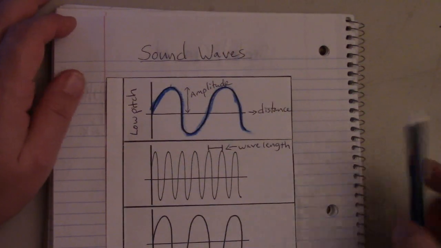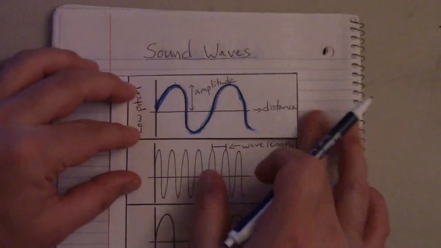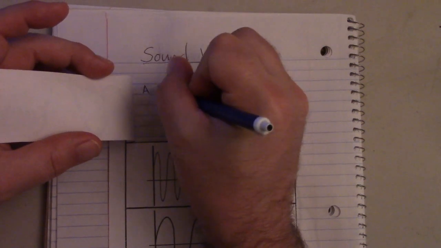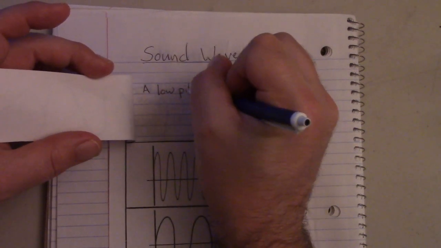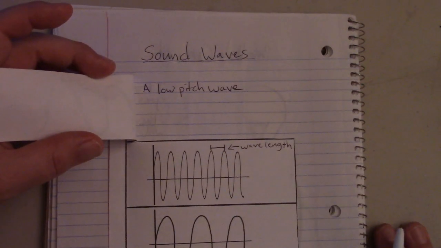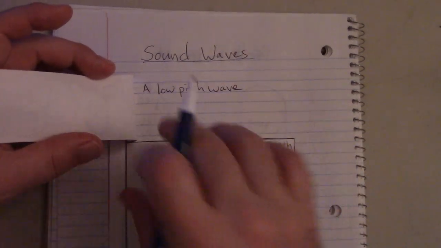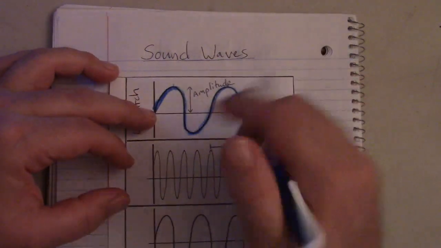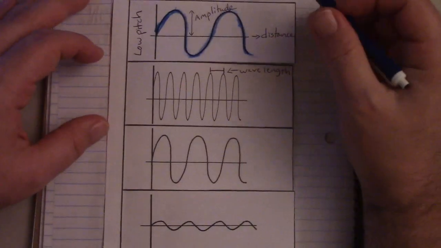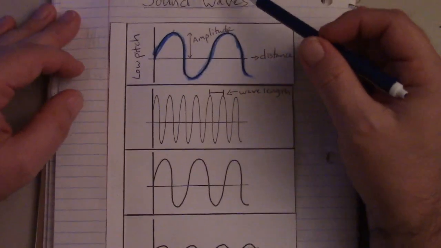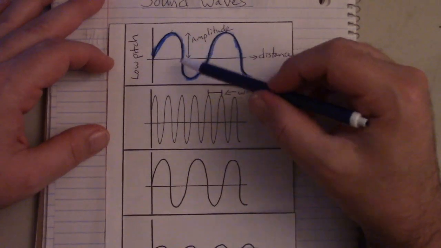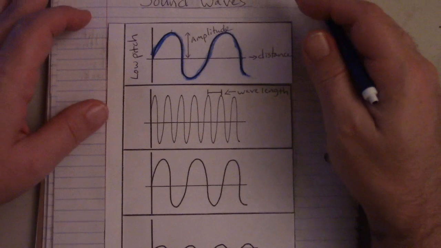Okay? Now how would I describe a low pitch? I'm going to write that under here. A low pitch wave. Alright. And then I'm going to describe it here. But let's take a look. How would I describe it? How would you describe it? Okay, comparing it to some of the other waves here. Right? The distances of all the waves are kind of similar. We're not going to worry about that. But let's look at the amplitude and look at the wavelength.